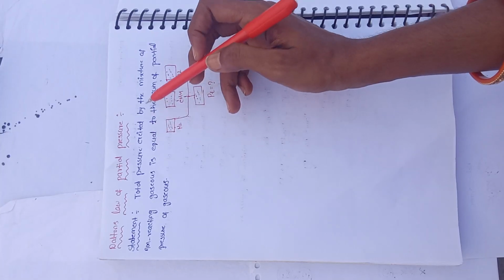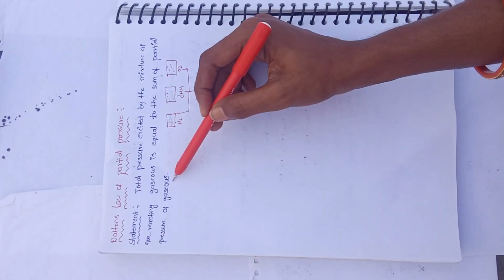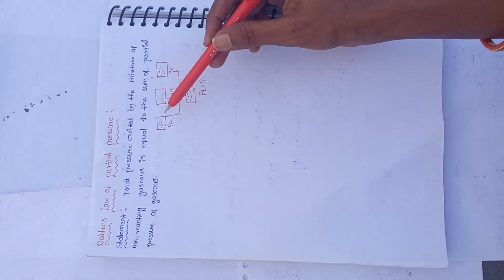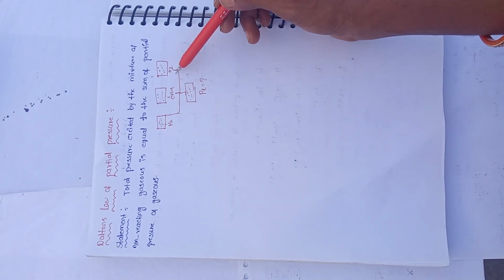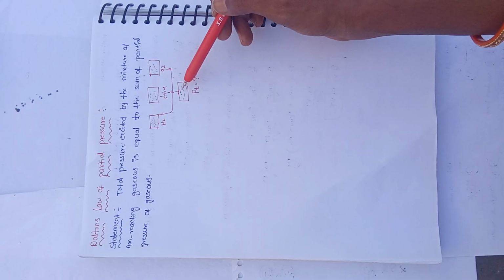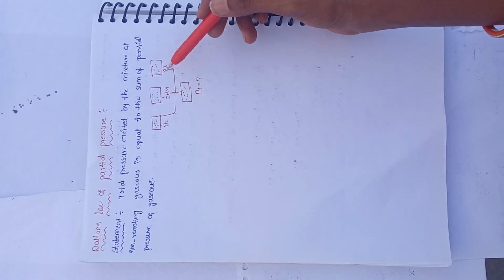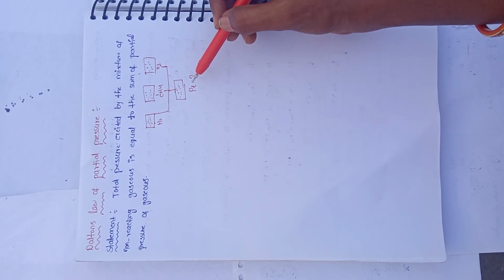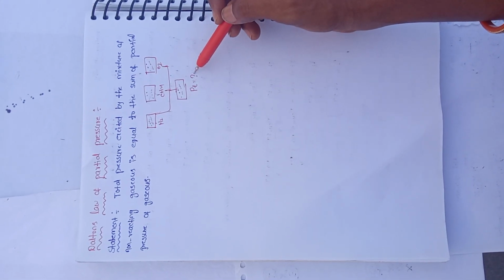So what is the statement? The total pressure exerted by the mixture of the non-reacting gases is equal to the sum of the partial pressures of the gases. So this is the H2, this is the CH4, this is the O2. These three partial pressures intermixing form one pressure, that is the total pressure. In this topic you should find out the total pressure.